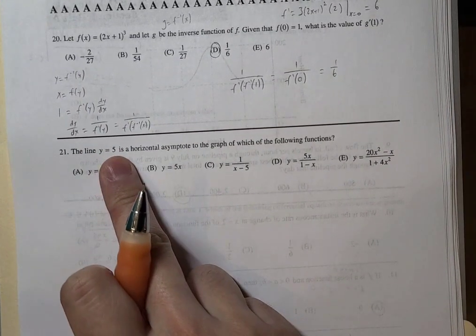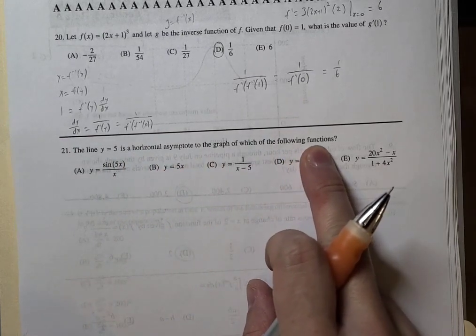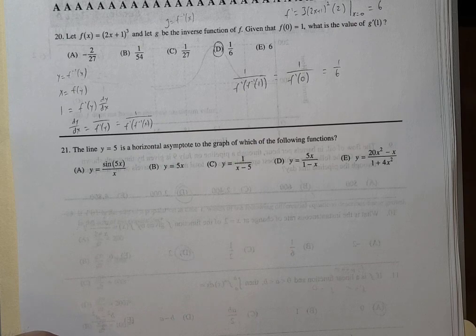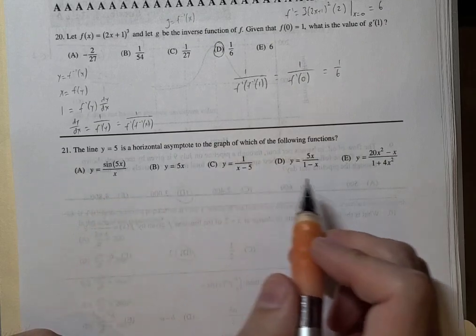The line y equals 5 is a horizontal asymptote to the graph of which of the following functions? Okay, this is a pure algebra question in my opinion, not even calculus. y equals 5 is a horizontal asymptote for which one?